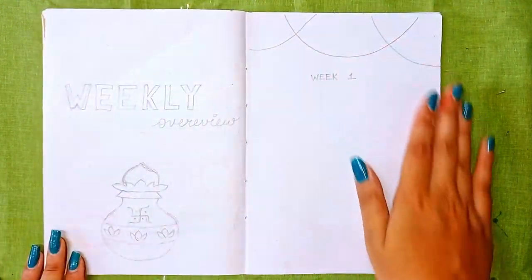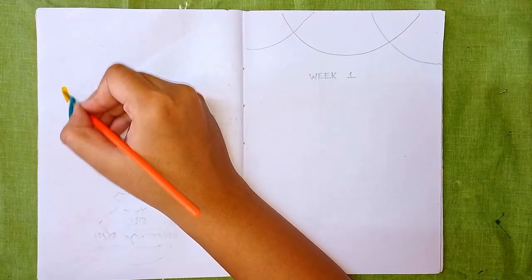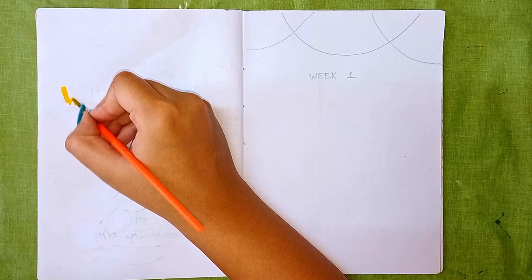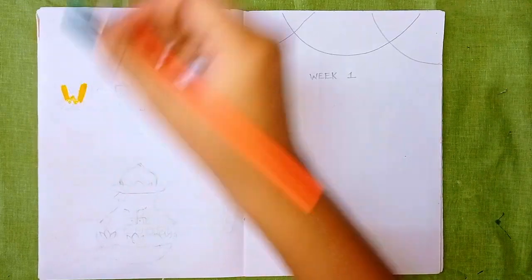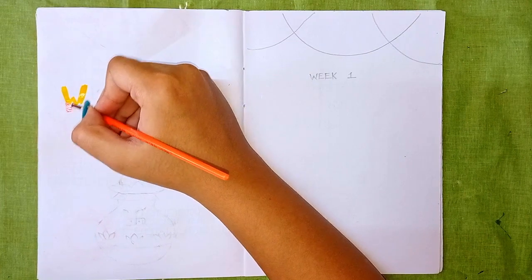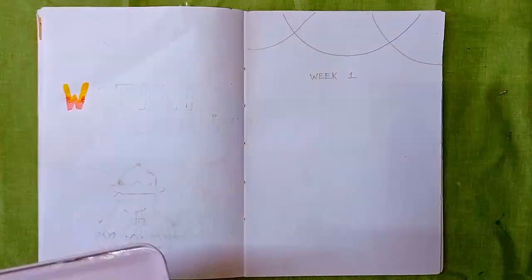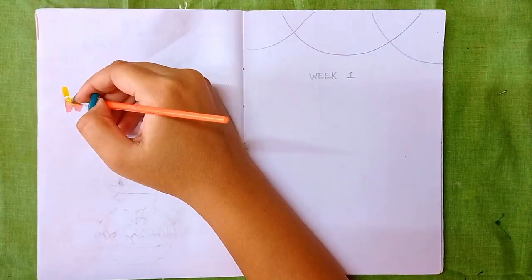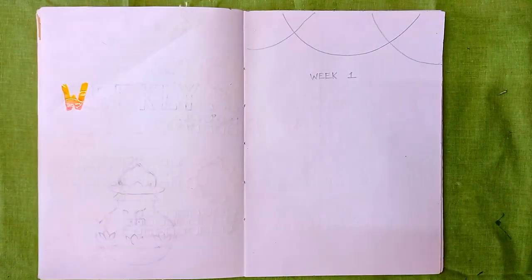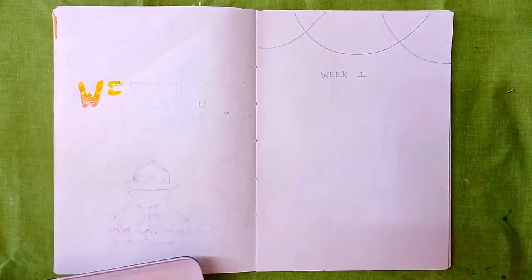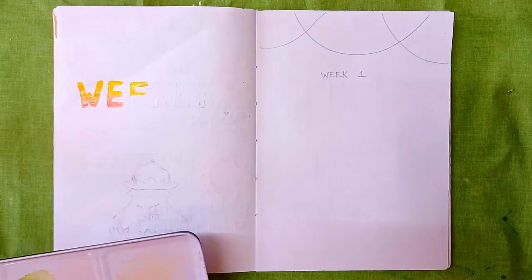Moving on to the next page, now we are heading towards the end part of our journal. This is the start of the weekly overview page. For that, I decided to make the font in gradient colors. So I have chosen red and yellow as the gradient colors that I want for this type of heading. Repeating the same process, I have colored all of the alphabets of the word weekly.